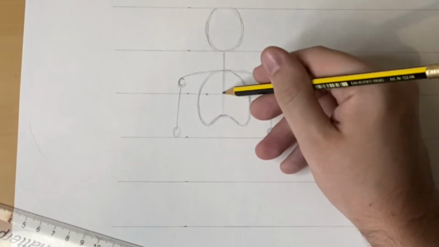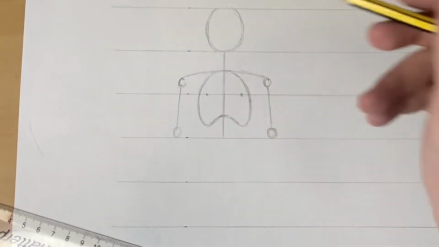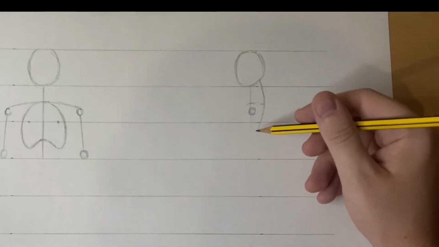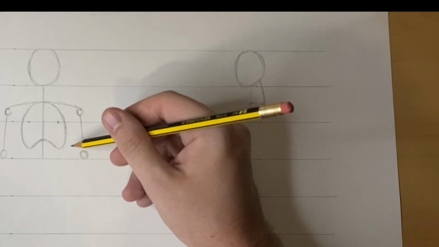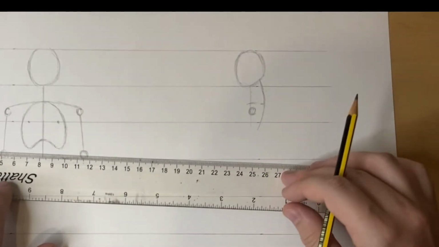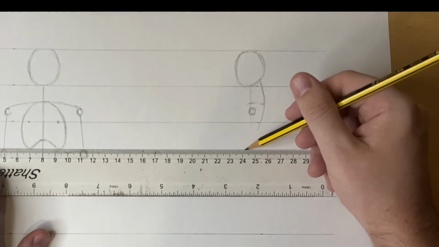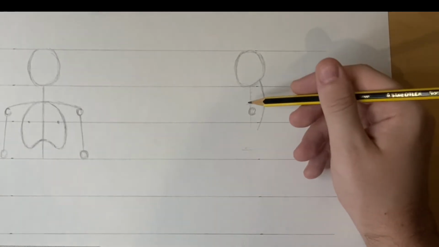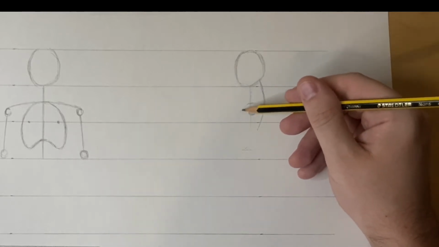Also, we'll continue that line straight down, because that is still the rest of the spine. Now if we move on to this side, this will also show the rib cage. So we know the rib cage at its lowest point is about 3/4 of the way down. So if we just mark that roughly. And then with that rib cage, we'll continue that rib cage out.